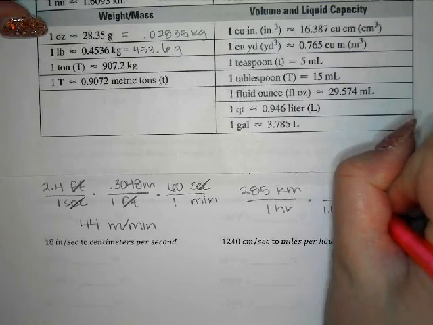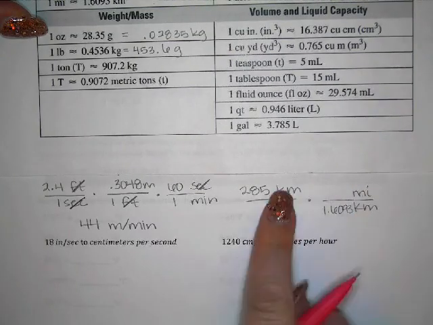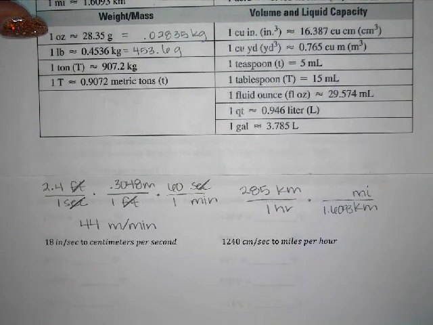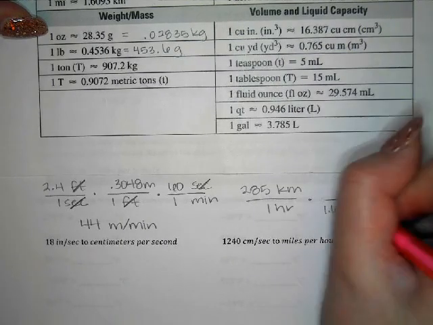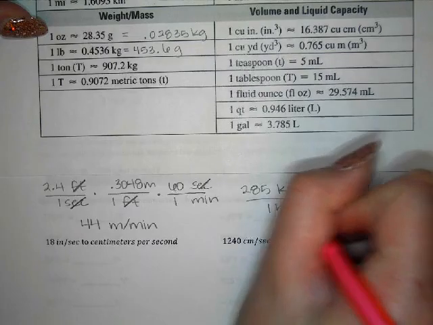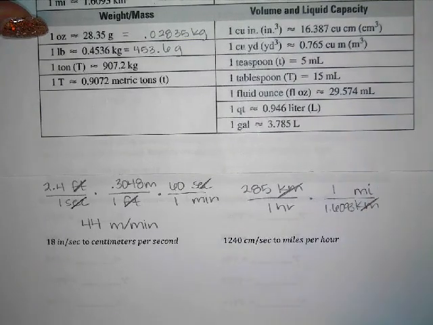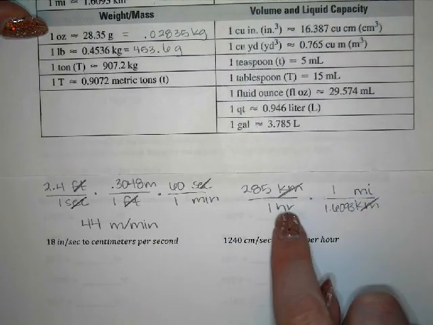So 1.6093 kilometers per 1 mile. Kilometers are going to cancel, and so my units are going to be miles per hour. And then when I write my answer, I'm going to have 3 significant digits.